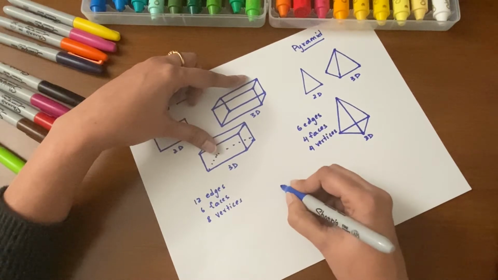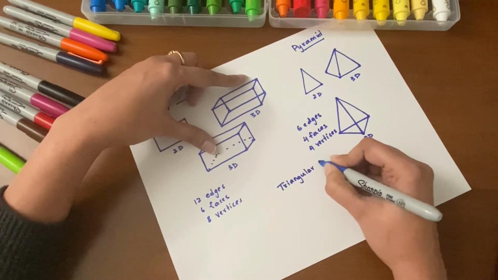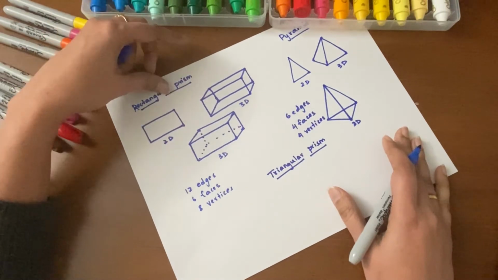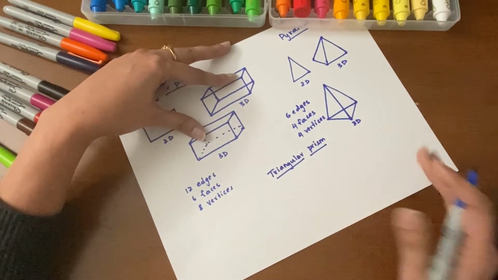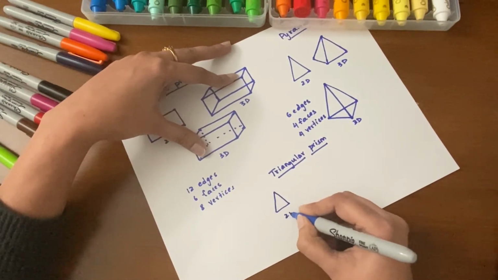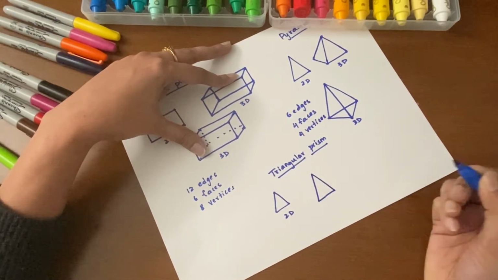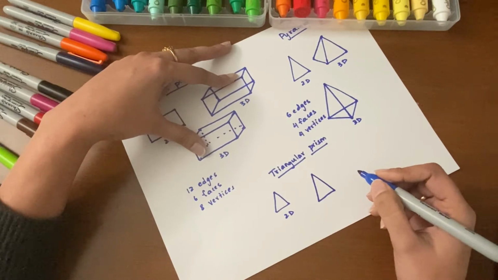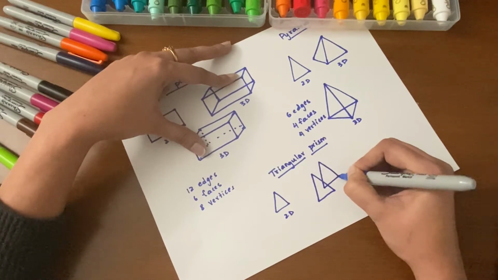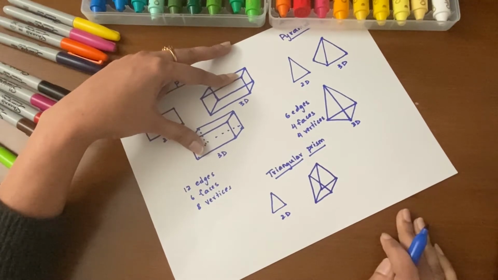Let's draw a triangular prism now. To draw a triangular prism, draw a triangle. And draw one more triangle overlapping slightly onto the first one. Now connect both the triangles with the diagonal lines.